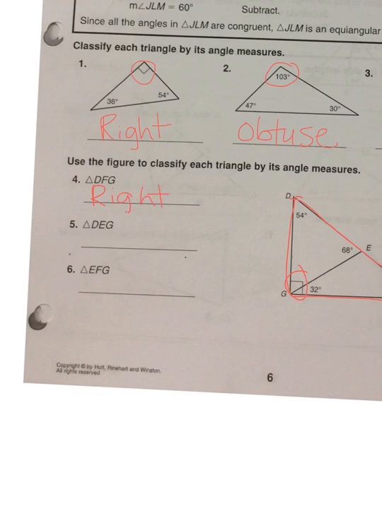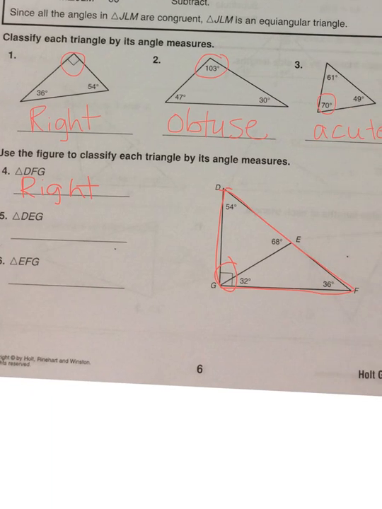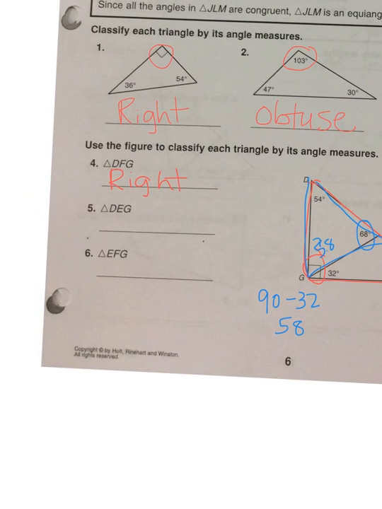Okay? DEG. DEG, where's DEG, okay? DEG is this, DEG. Okay, that's 54, that's 180. How much is this angle right here? Well, it's not 90, because 90 is a whole thing. That would be 90 minus 32, that is 58. So this angle is 58, and my biggest angle is a 68, and because it's less than 90, this triangle is acute.